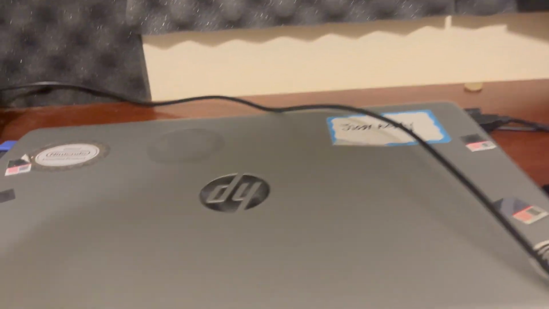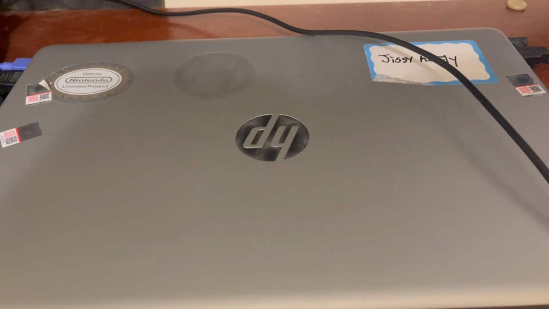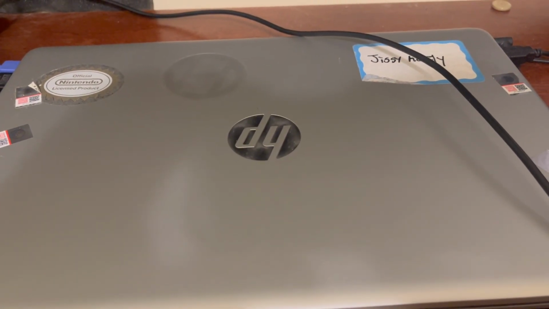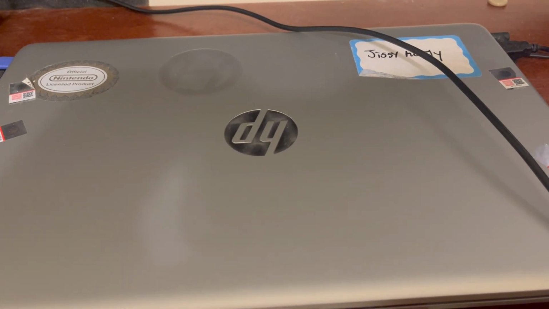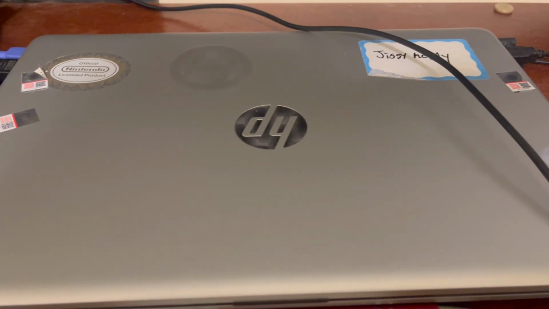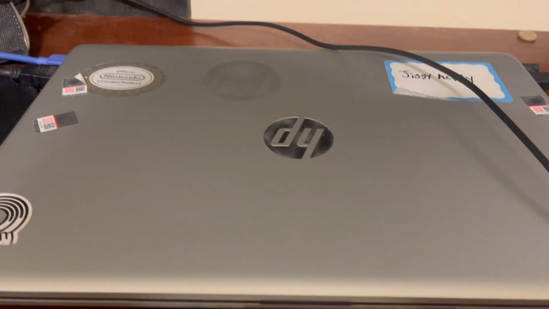And then the laptop, not much has changed here. This is the standard HP. Got this for Christmas 2021. Sounds about right. Yeah, 2021 Christmas gift. I had to mortgage a lot to get it, but it's definitely worth it.